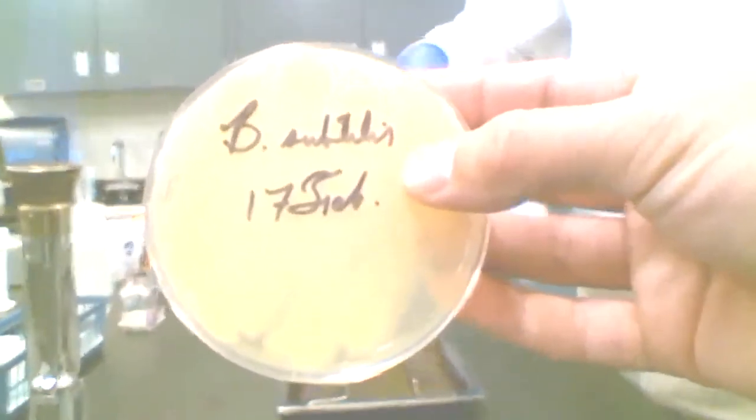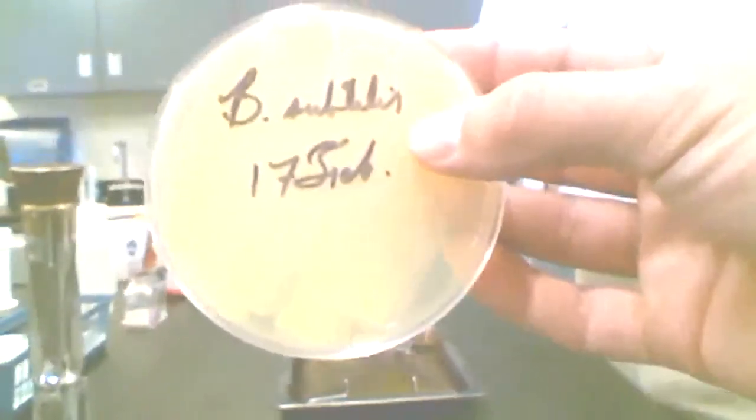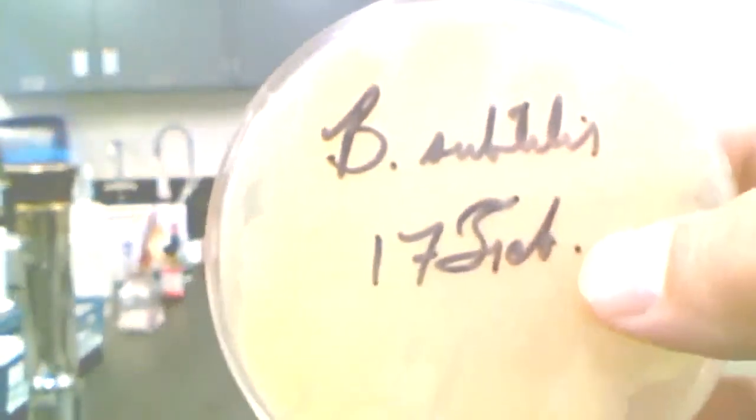We would want to use aseptic technique to the fullest extent, as he mentioned earlier, because we would want this culture to remain pure. We would not want it to become contaminated. We've initialed on here B. subtilis, an appropriate abbreviation for Bacillus subtilis.